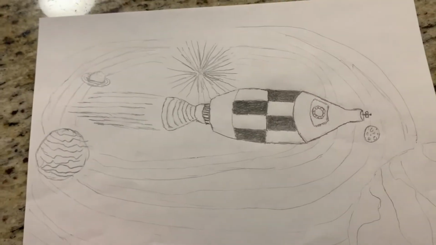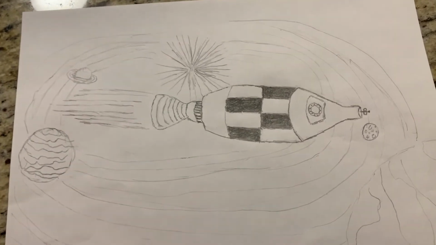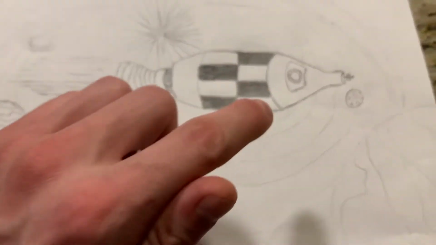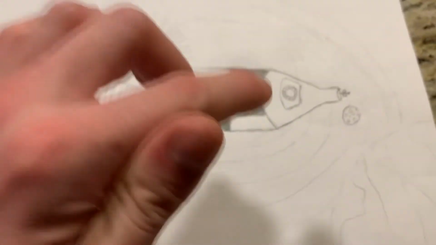That's right, I said space capsule. In this version, I'm actually going to be using a space capsule, and the reason why I'm doing that is because I actually want to build a space capsule out of wood. I think that would be so awesome.